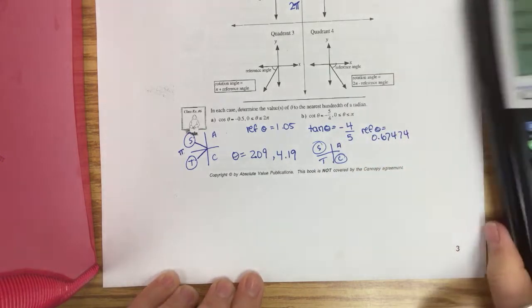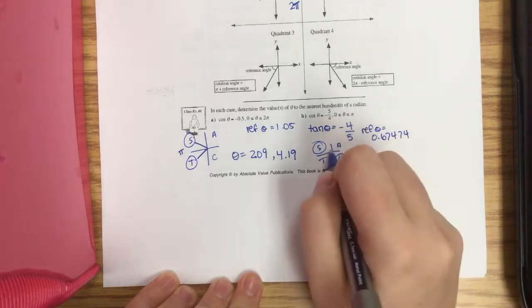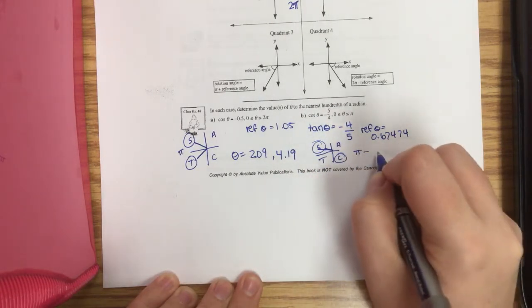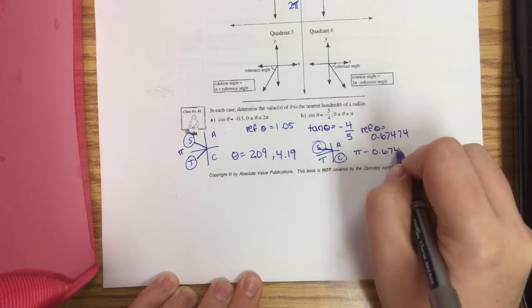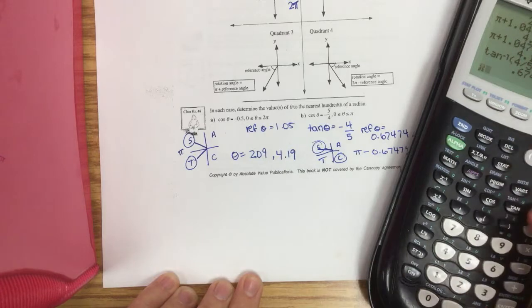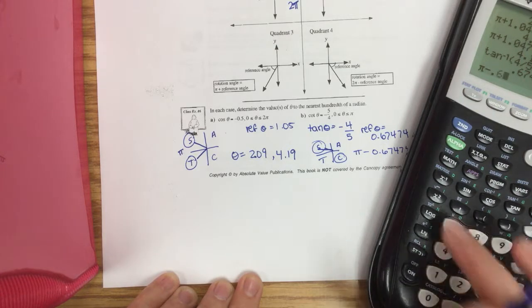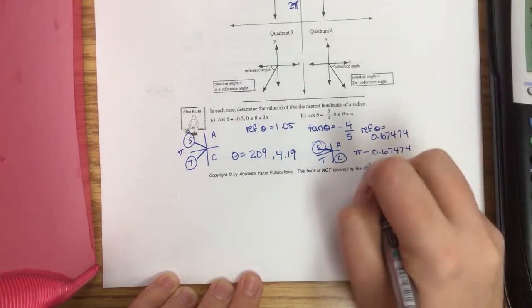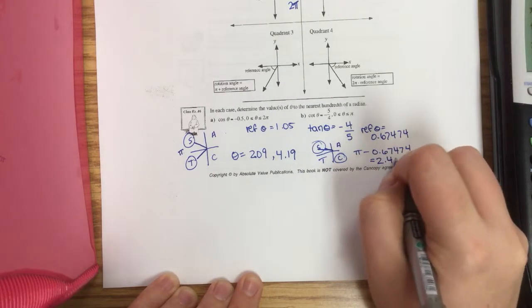0.67474 radians. In quadrant 2, I would be just short of pi, so I'm going to go pi minus 0.67474. Got 2.47 to the nearest hundredth.